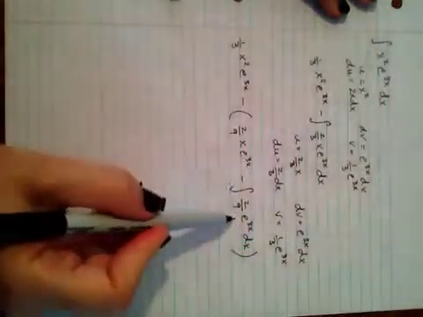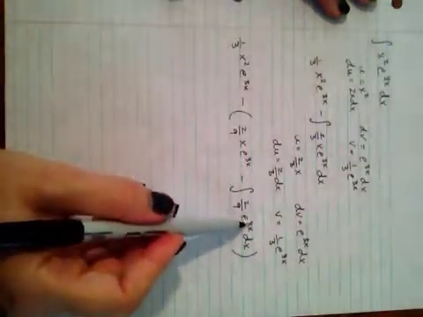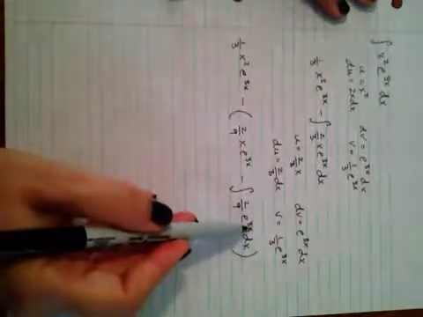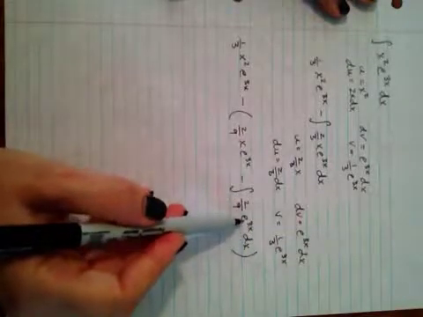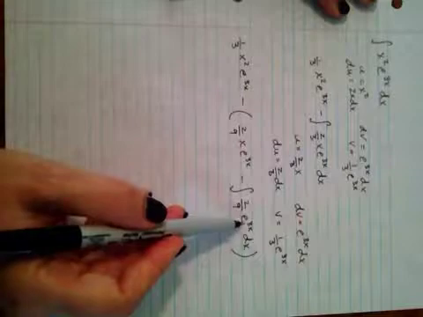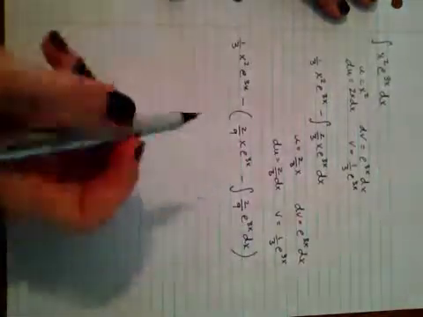Well, this is now something I can actually integrate. It is a u sub problem. It's e to the u. So the integral of this will be 1/3 e to the 3x. So I'm going to write this out again.